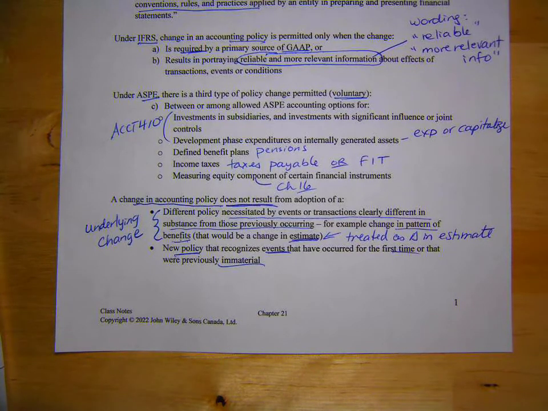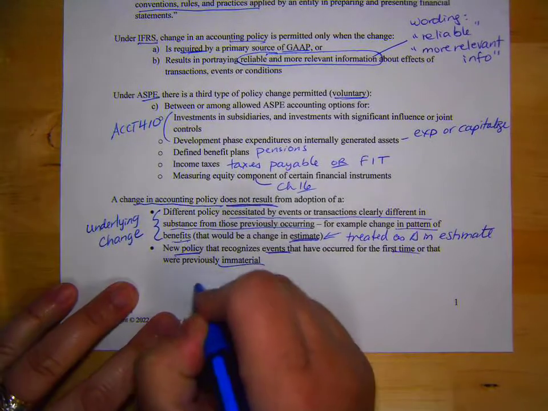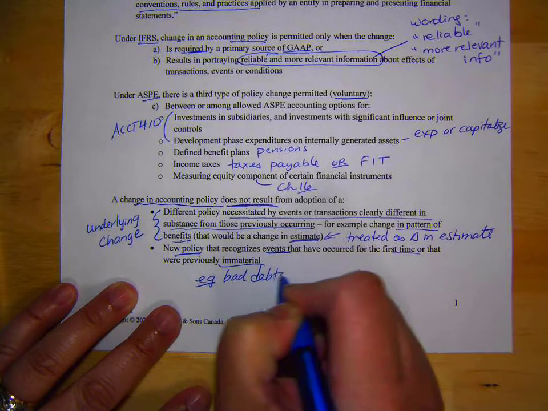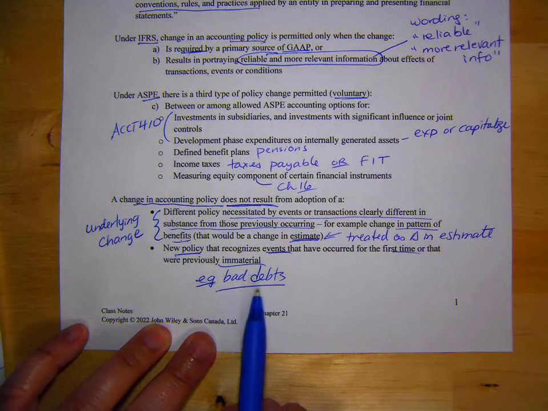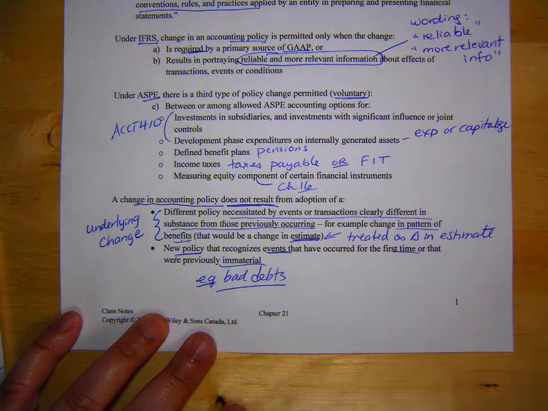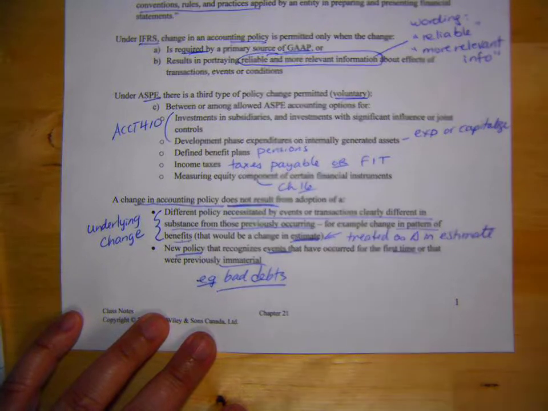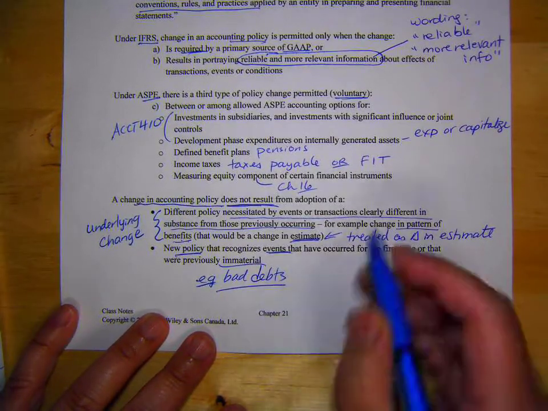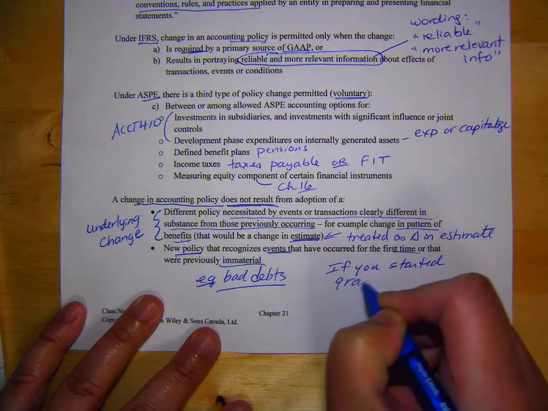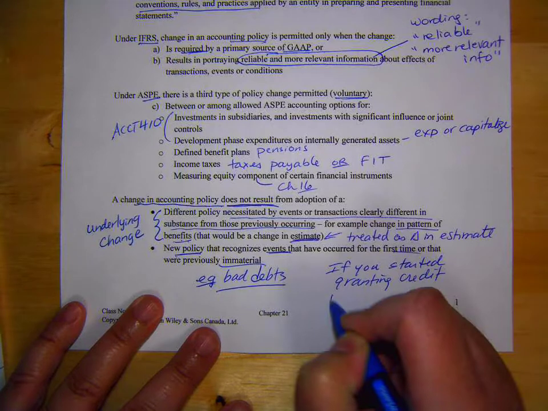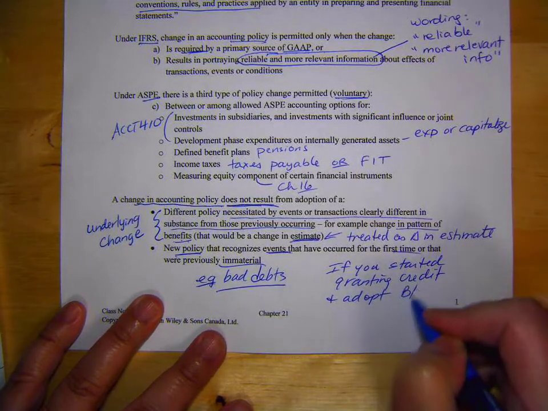But if all of a sudden you started granting credit, and decided to implement bad debt assessment using the balance sheet approach, then that would be a change in estimate when you institute it.